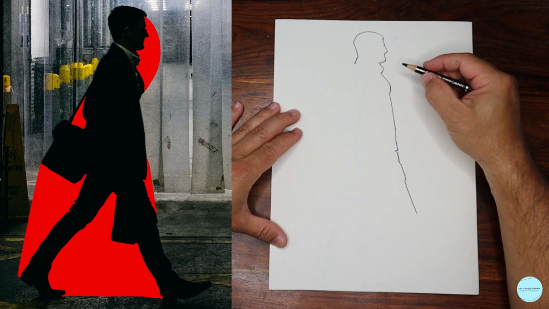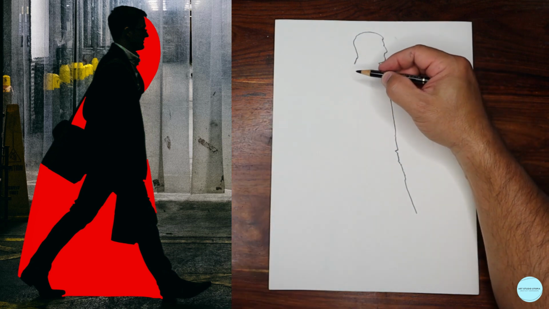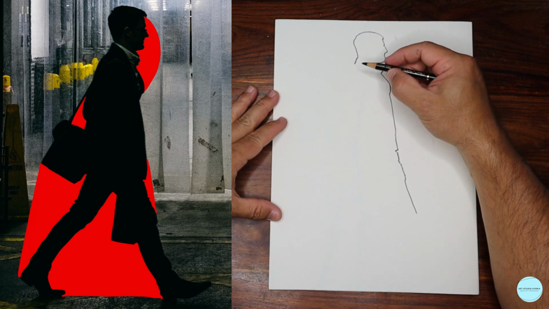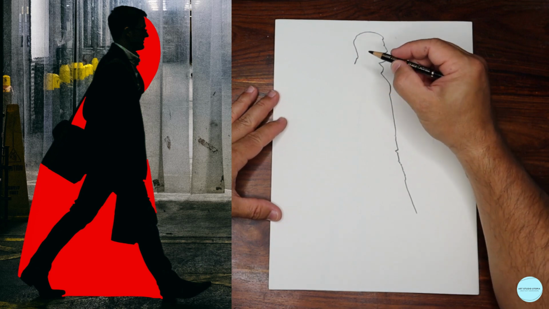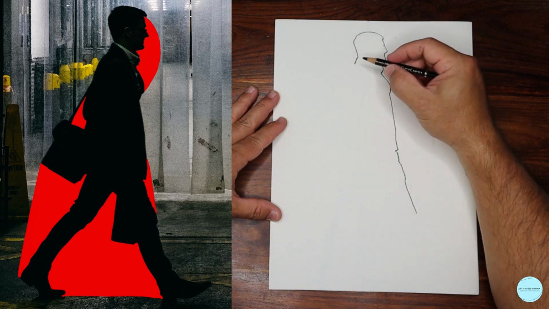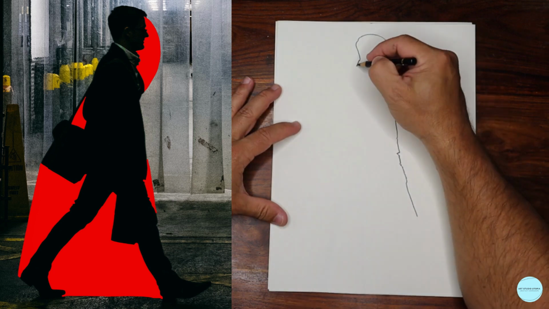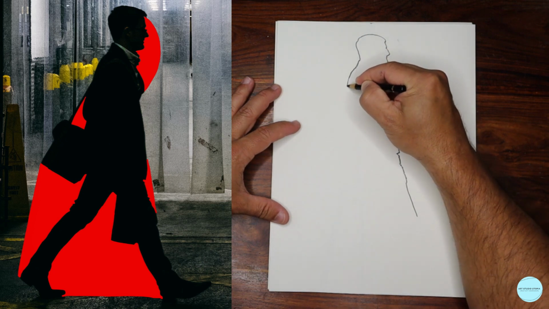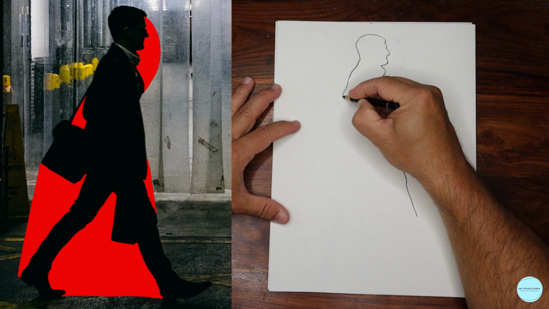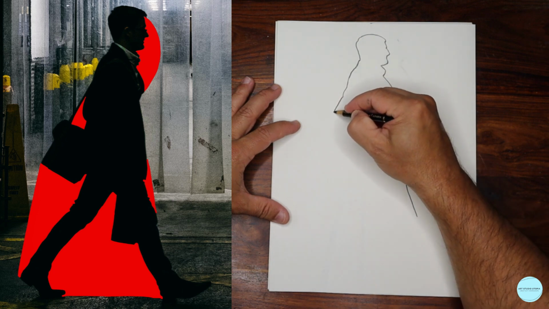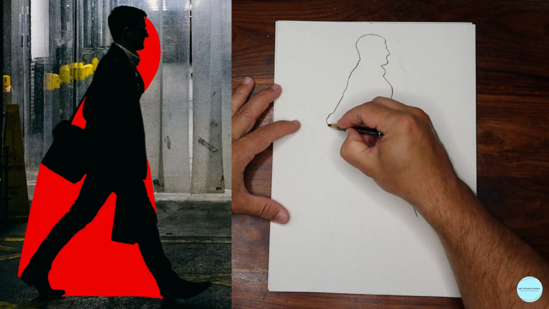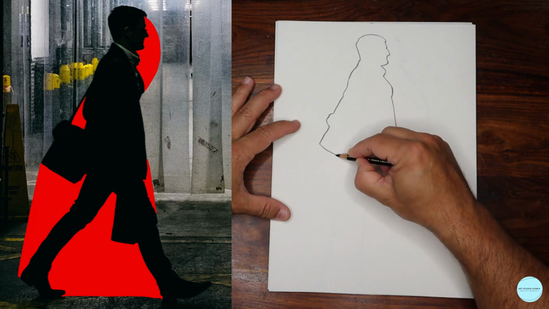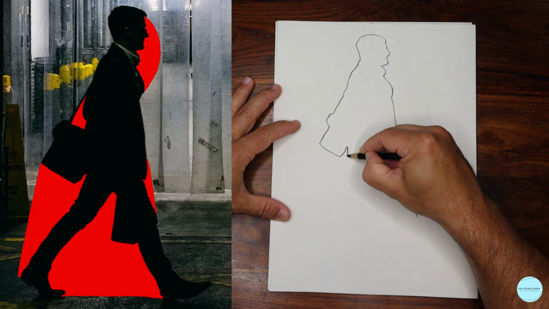So as I draw, my eyes are on my subject. Out of every 10 seconds that I'm drawing, my eyes are looking at the reference 9 seconds at least. So the longer you look at your subject and you allow your hand to begin to feel like your eyes, your hand just traces what your eyes are seeing.